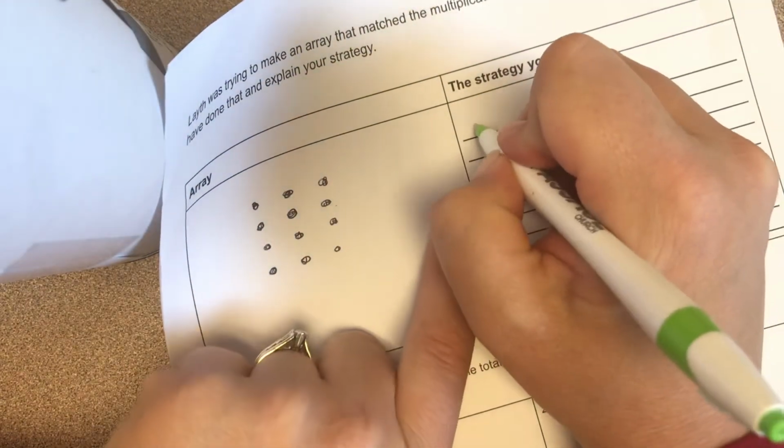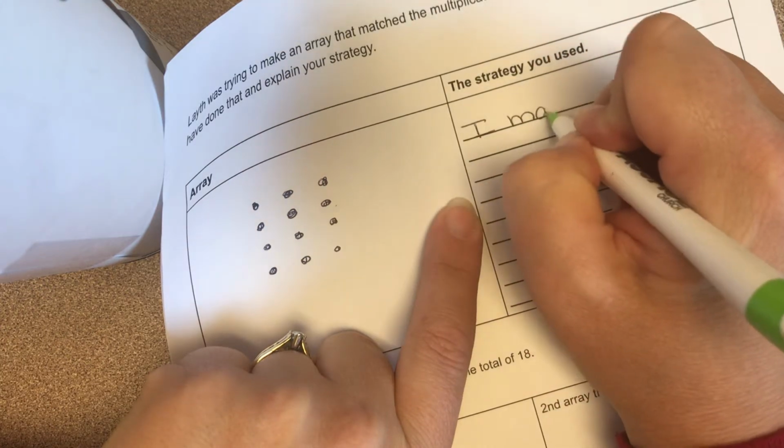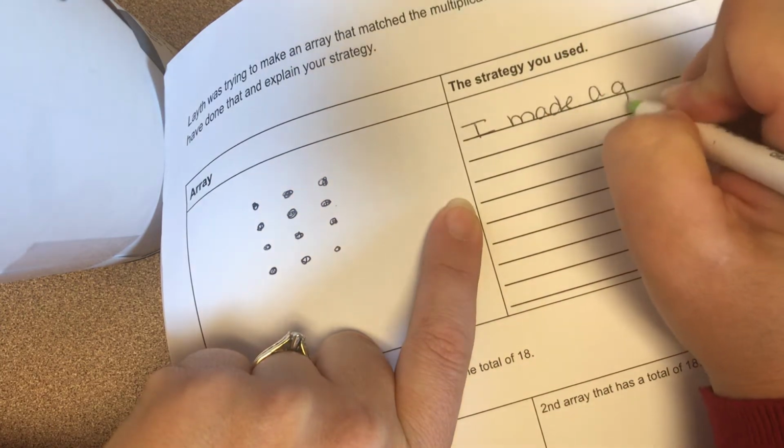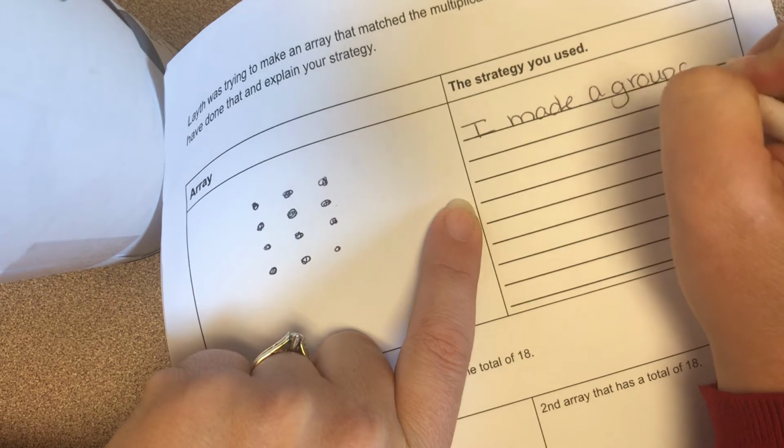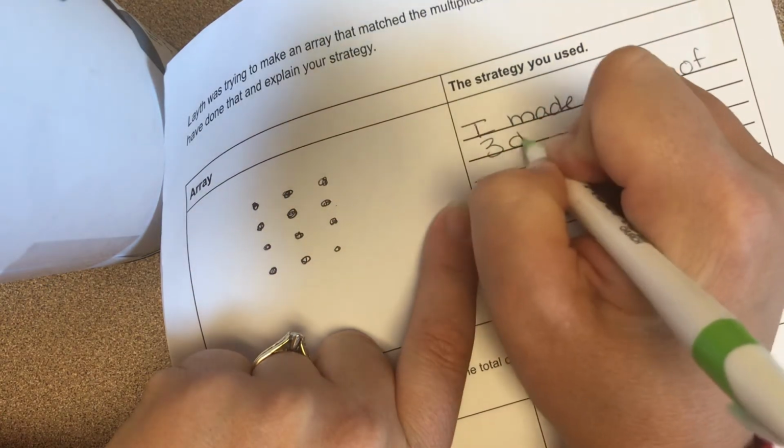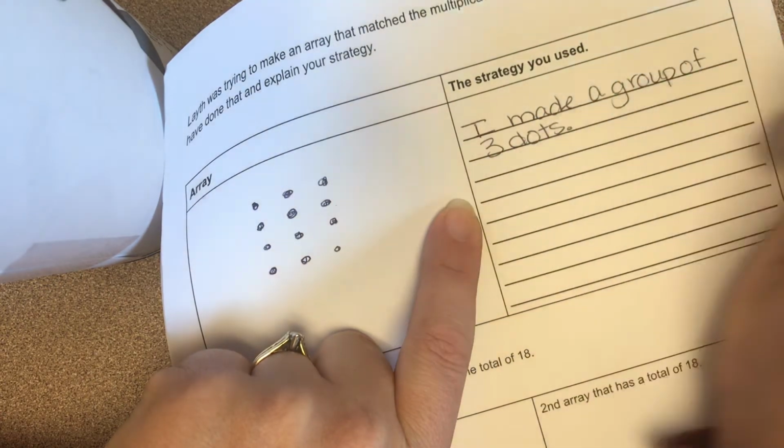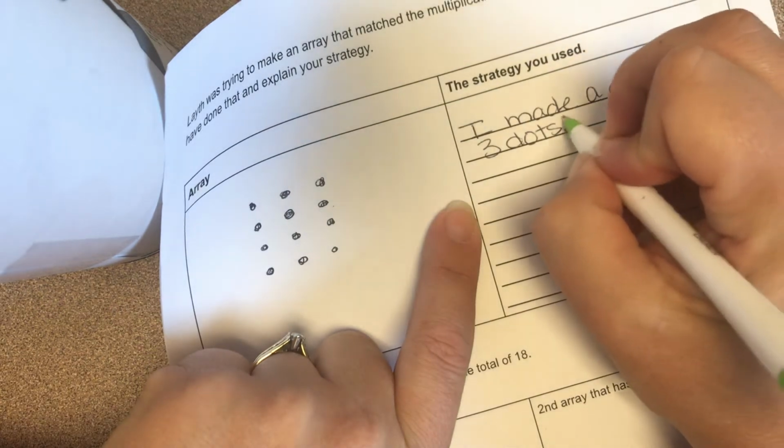So what I'm going to write down is I made a group of 3 dots in a row.